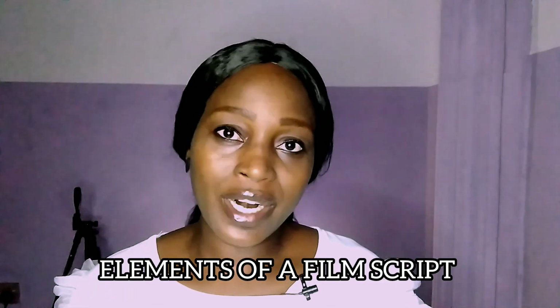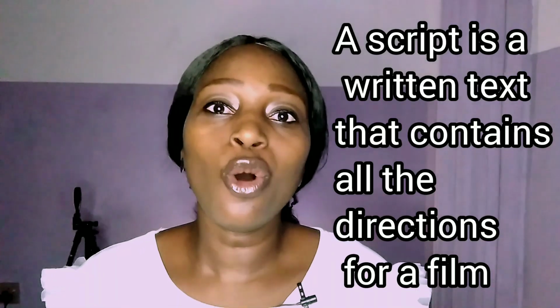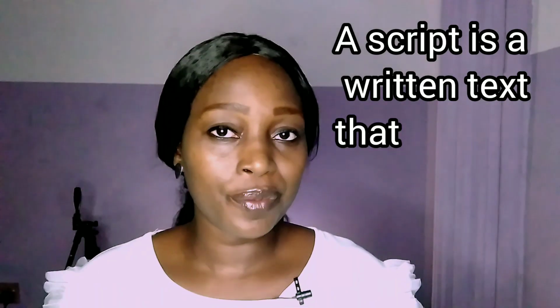So today we are going to be discussing the elements of a script. But before we delve right in, what is a script? A script is a written text that contains all the directions for a film, be it the characters, the actions, the movements, the expressions, and so on.